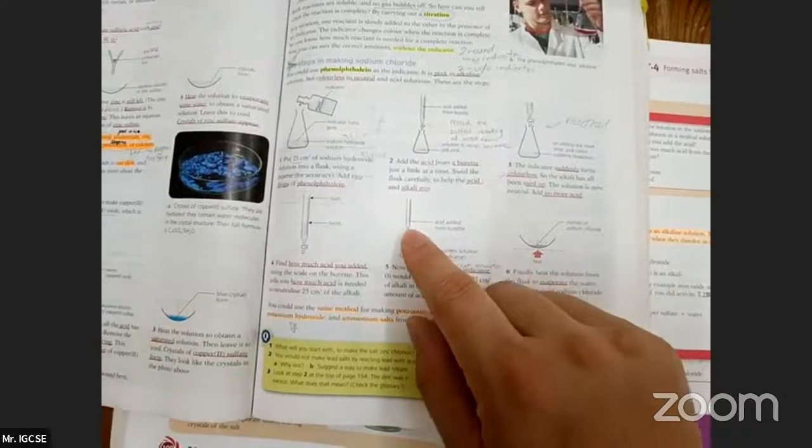Okay, and then you need to rinse and wash your flask. Rinse at least 2 to 3 times. And then you add the same amount of the alkaline and the same amount of acid, this time without the indicator, to get pure salt and water. And then you do the same thing again.